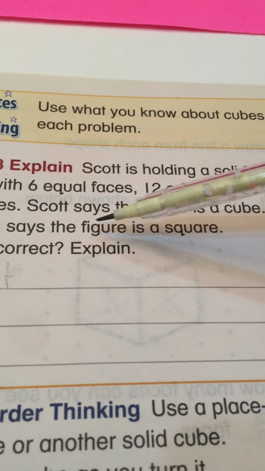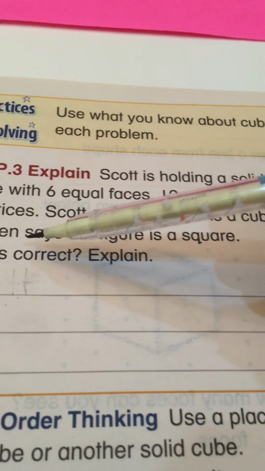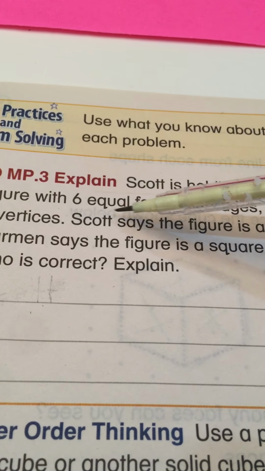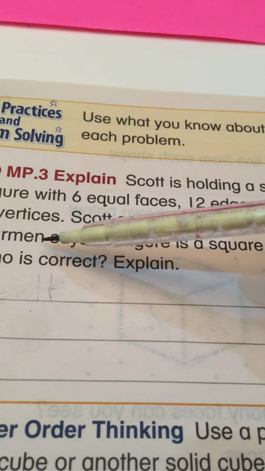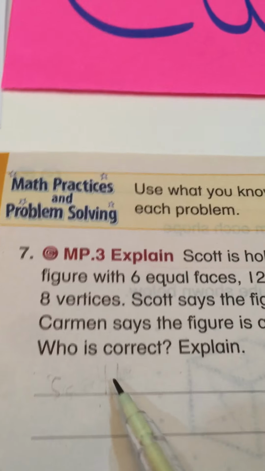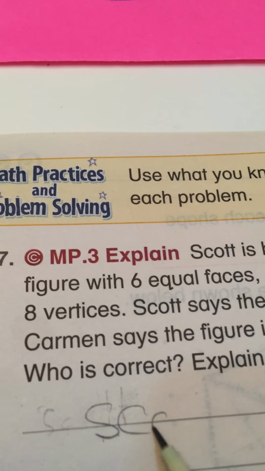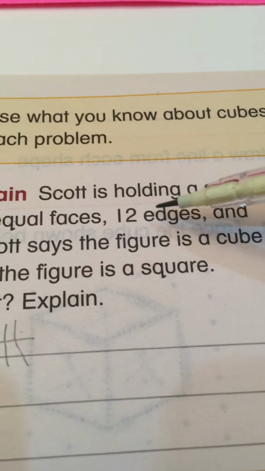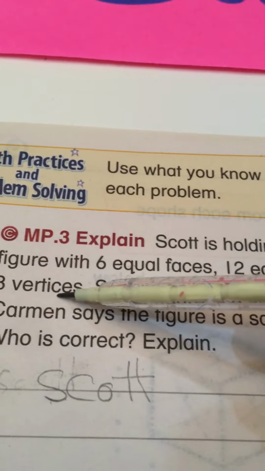Carmen says the figure is a square. Who is correct? So what do you think? Is Scott correct or is Carmen correct? And explain. So we will say Scott is correct because the shape that they are describing is, we already know, a cube, because we said a cube is a solid figure with 6 equal faces, 12 edges, and 8 vertices.